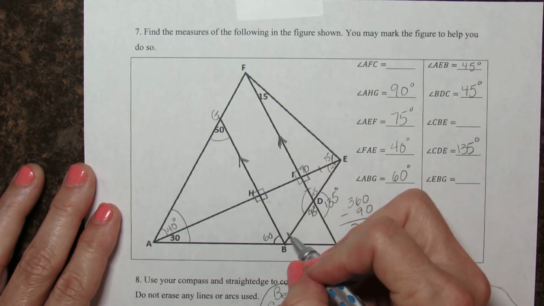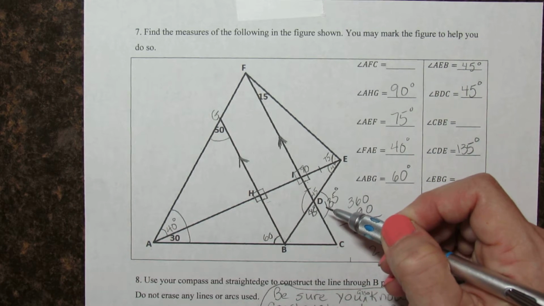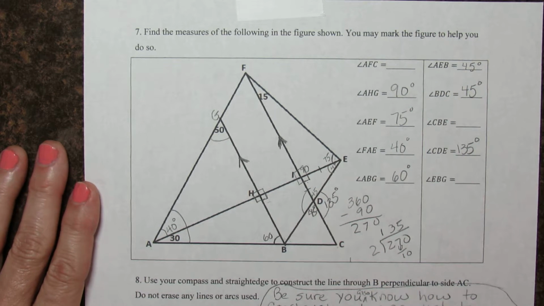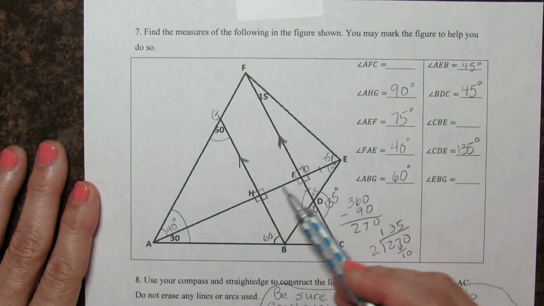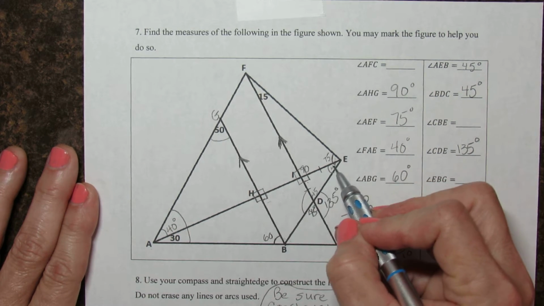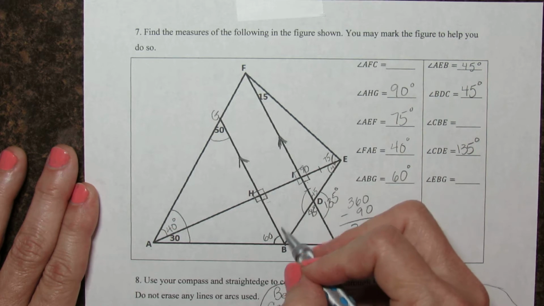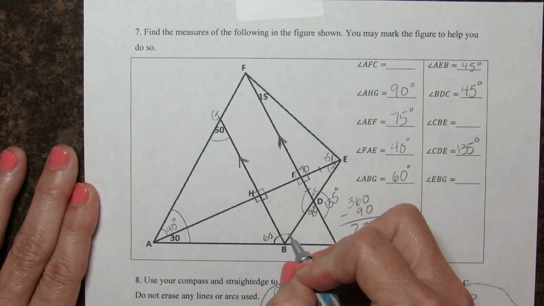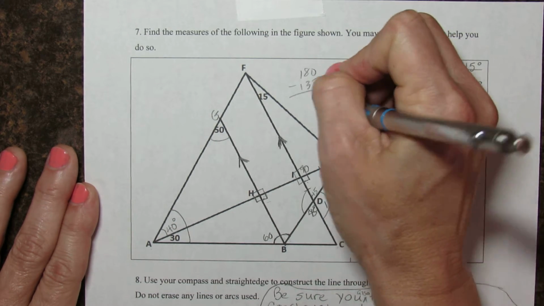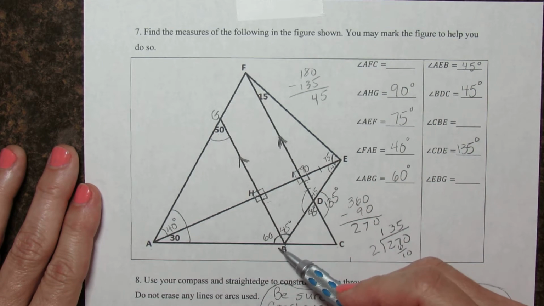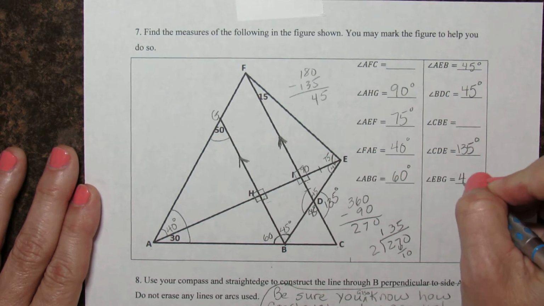EBG is going to be this angle here. And so let's see. All right, let's make sure we've got all our triangles here. Okay, that's a triangle. Okay, this triangle. All right. So this triangle has 45 and 90. I'm talking about triangle BHE here now. So this is 90, this is 45. So 90 and 45 is 135. So the third angle of that triangle has to be 180 minus 135. So that's 45 degrees. So that angle, GBE, or EBG, is 45 degrees.